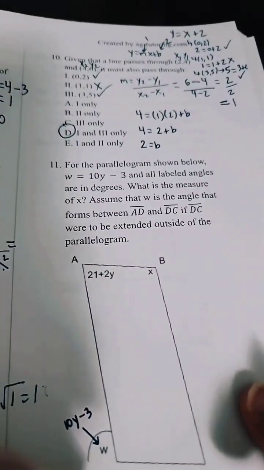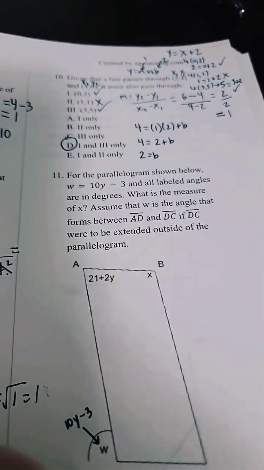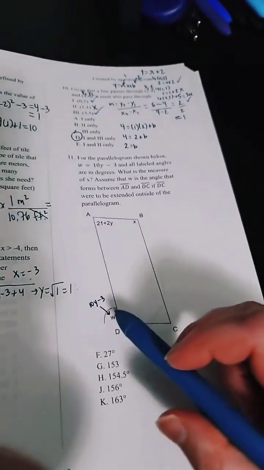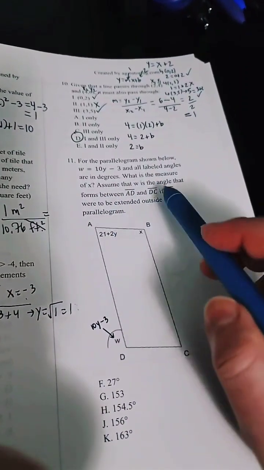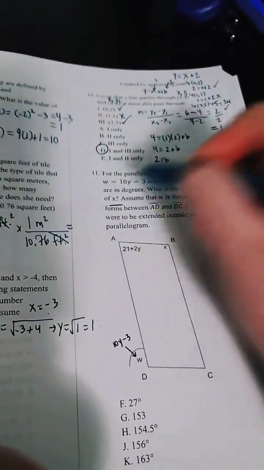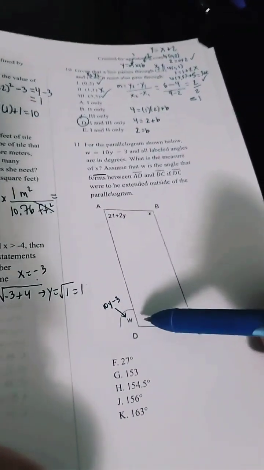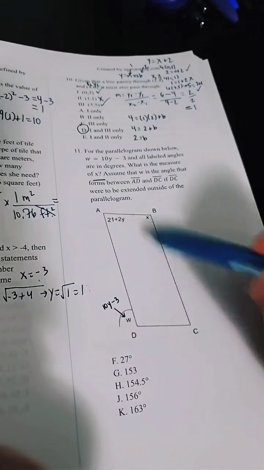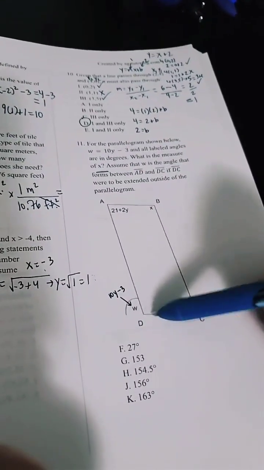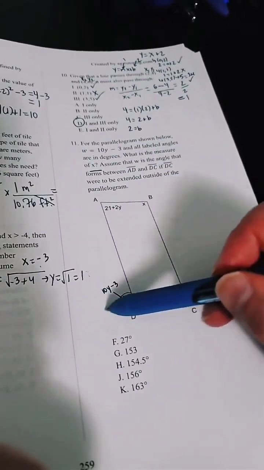So now let's go to number 11. For the parallelogram shown below, W is equal to that, and all labeled angles are in degrees. What is the measure of X? So we want to find out what X is. Assume that W is the angle that forms between AD and DC. If DC were to be extended outside the parallelogram, so like if you extended this, that would be that angle right there.